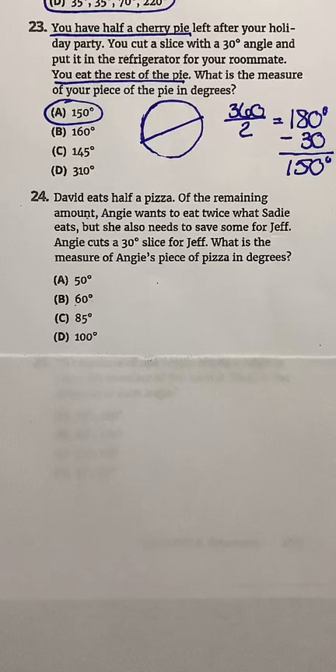So David eats half a pizza, of the remaining amount. Angie wants to eat twice what Sadie eats, but she also needs to save some for Jeff. I mean, all these pizzas, just one pizza, right? Angie cuts a 30-degree slice for Jeff. What is the measure of Angie's piece of pizza in degrees? All right. So is it A, 50 degrees, B, 60 degrees, C, 85 degrees, or D, 100?